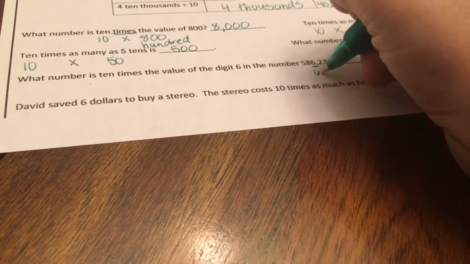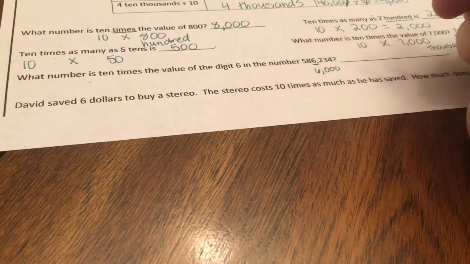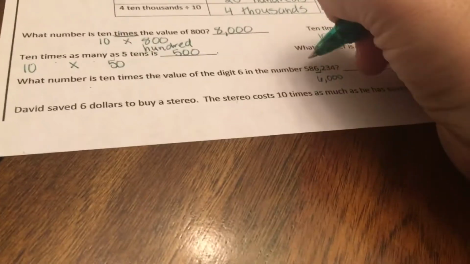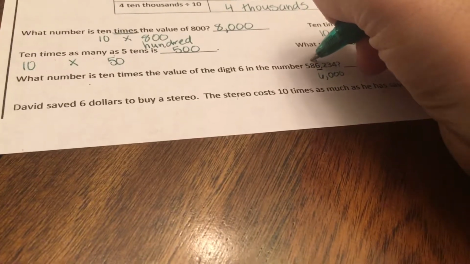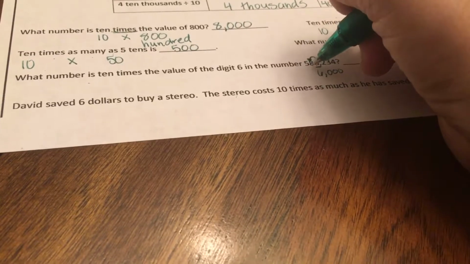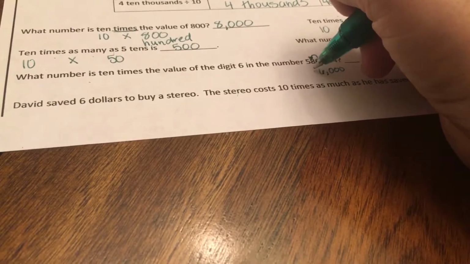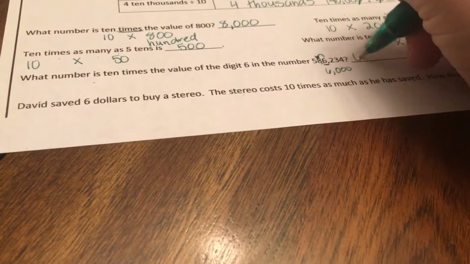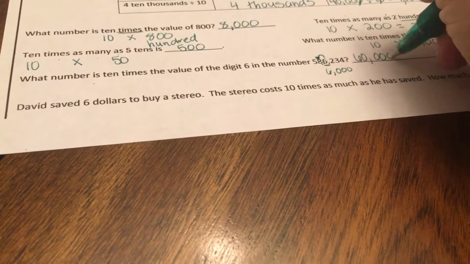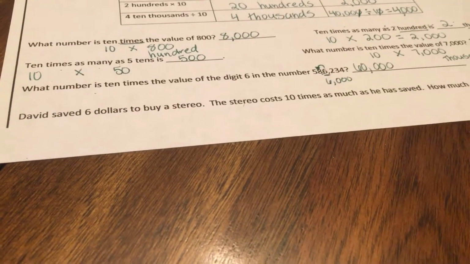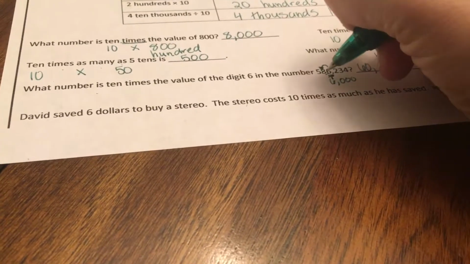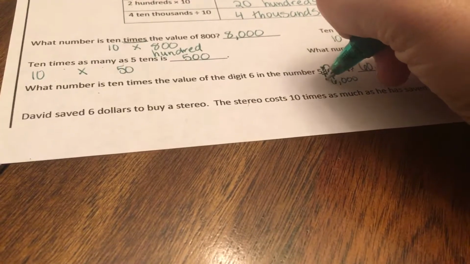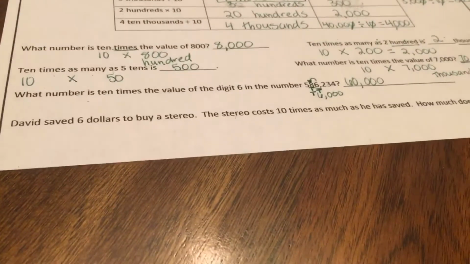So the 6 right now is 6,000. But when we multiply by 10, we're going to move it up a space. This is in the 10,000s. So 10 times this 6 would be 60,000, because this is in the thousands, and when we multiply, we move up, so it moved to the 10,000s.